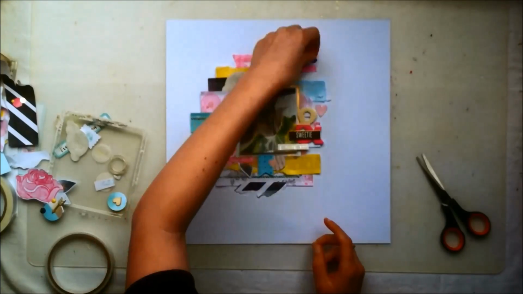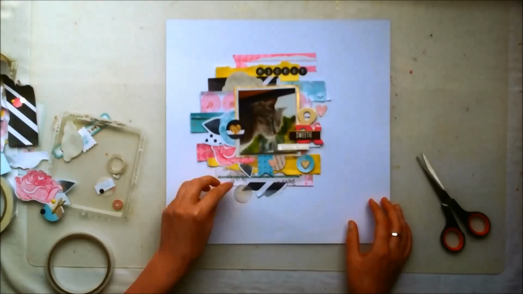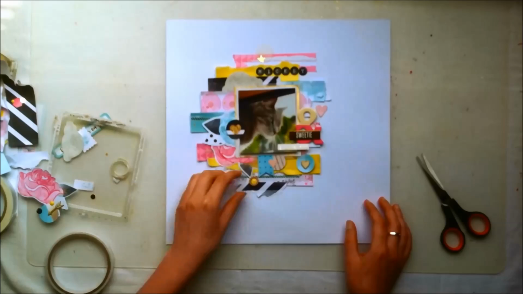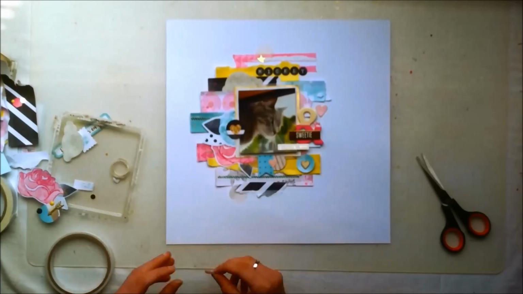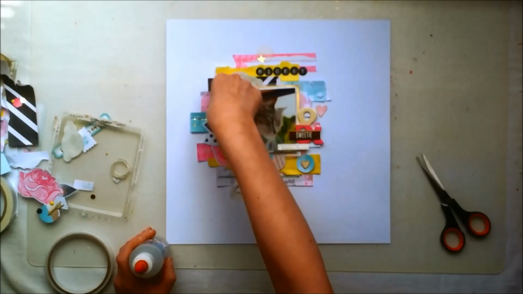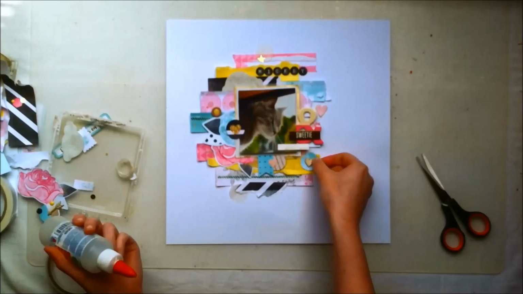And I'm using these alphas, which are from the Amy Tangerine Better Together sticker booklet that came in the Scrapbook Circle June kit, and I'm close to finishing up, I think, just adding some bits and pieces here, and I think I'm going to finish it off by adding some splatters, but that's coming up in a moment.